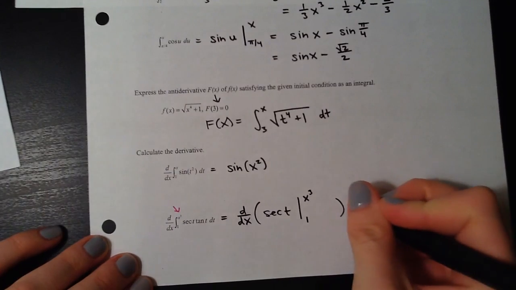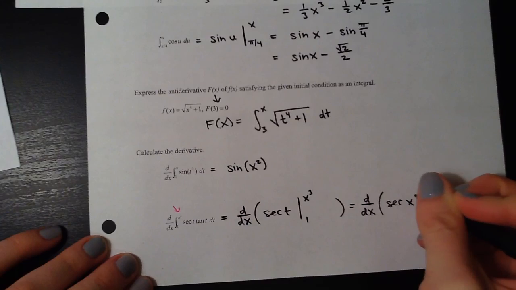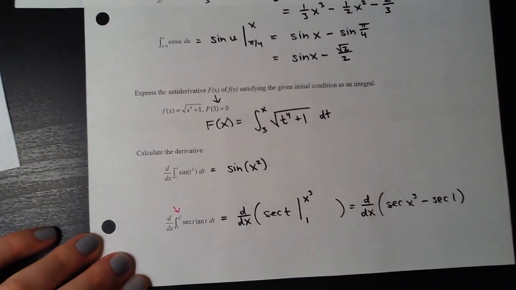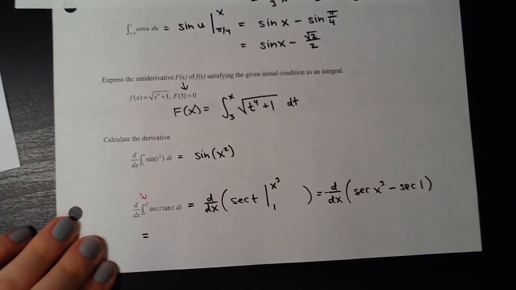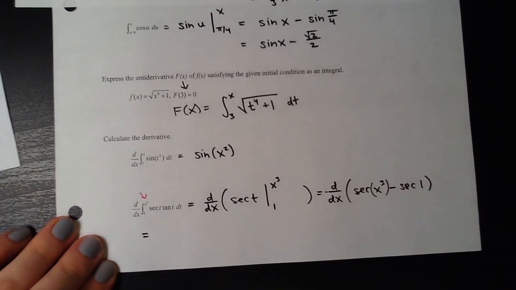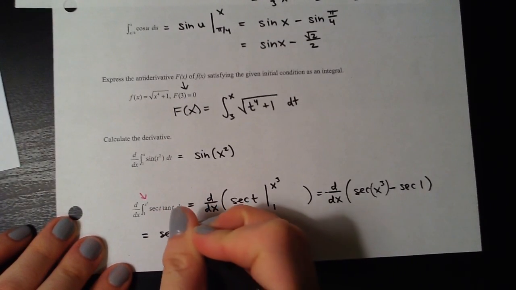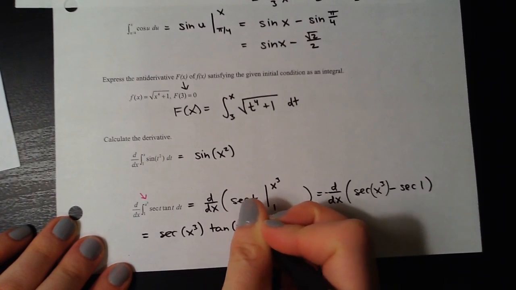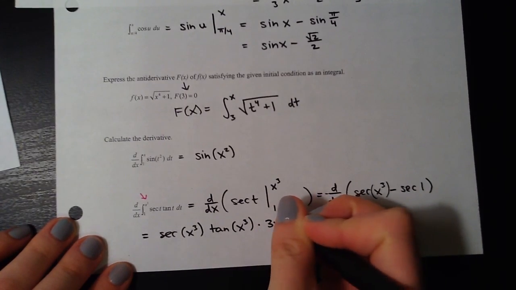Oops, made my parentheses a little big. That's okay. d by dx of, okay, so I do secant of x cubed, and then minus the secant of 1. That's going to be my area formula, but then as part of this, I need to take the derivative. Okay, so let's take the derivative. The derivative of this is going to require a chain rule because it's the secant of, and then I have this nested function. So the derivative of secant is secant tangent. So we have secant x cubed, tangent x cubed, because I always leave my function nested in place there, and then times the derivative of my nested function, which is 3x squared.